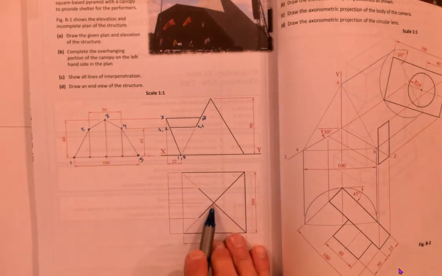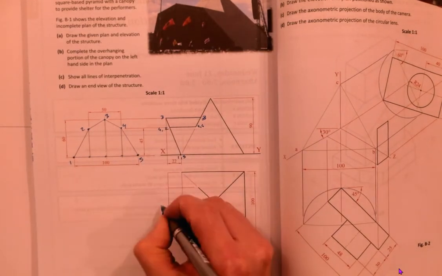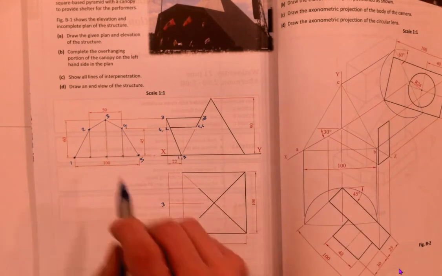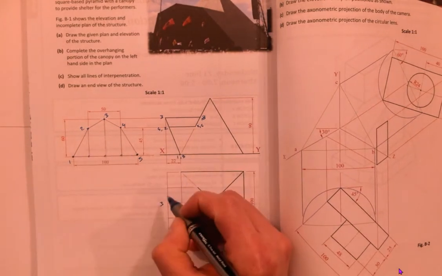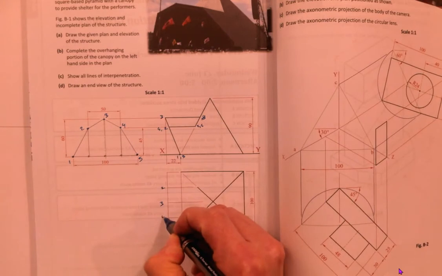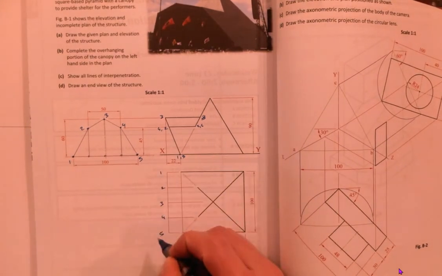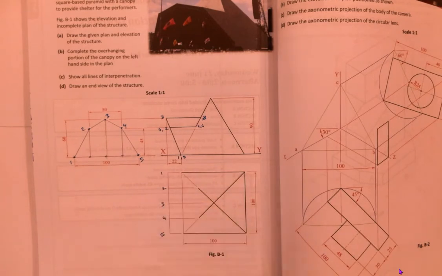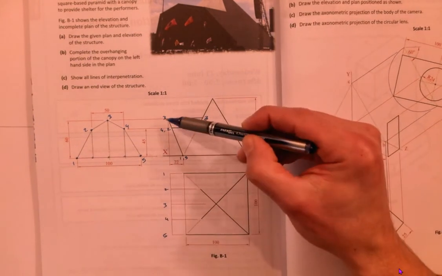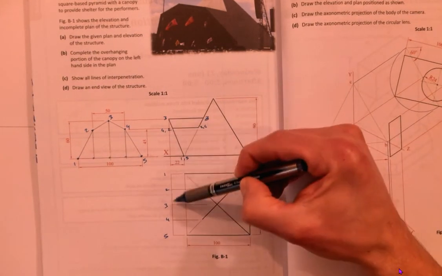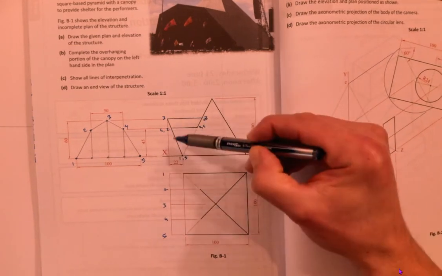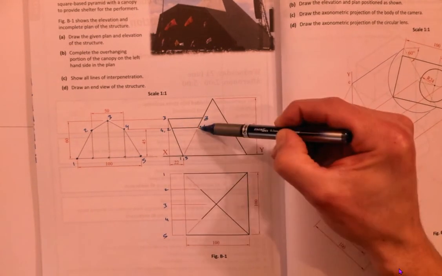So when I come to plan, that line is here. That's going to be 3, 3 coming in. 2 and 4 are either side of it, so I'll go with 2 and 4, and then 1 and 5 are either side of that again, so I'll go 1 and 5. So I've labeled each of my lines in elevation and plan. Now what I can do is start to bring the points down, 3 into plan, point 2 into plan.